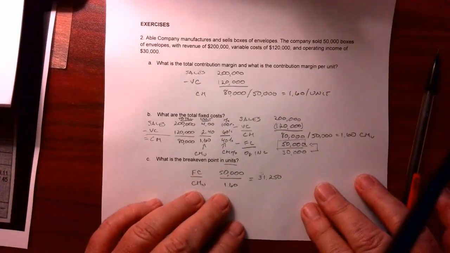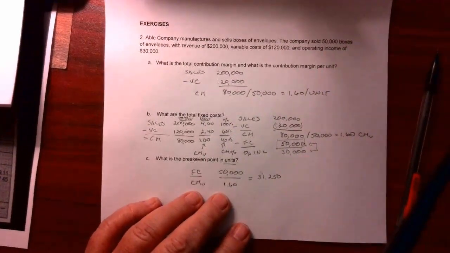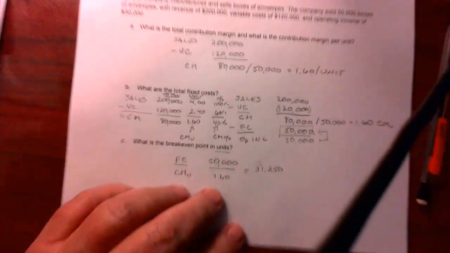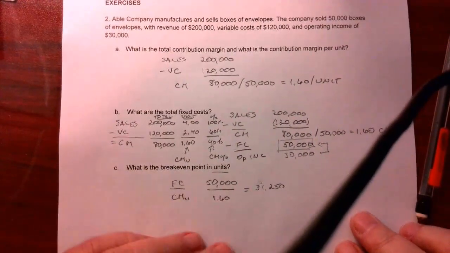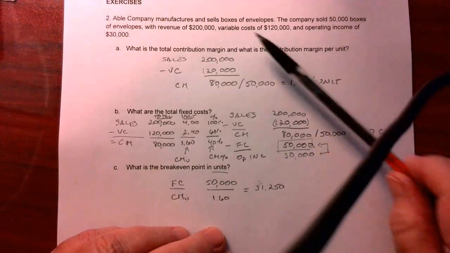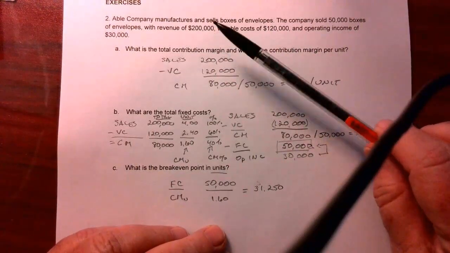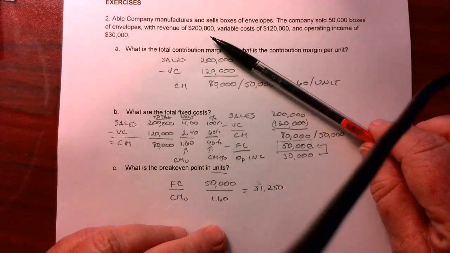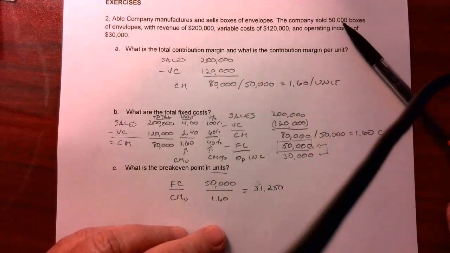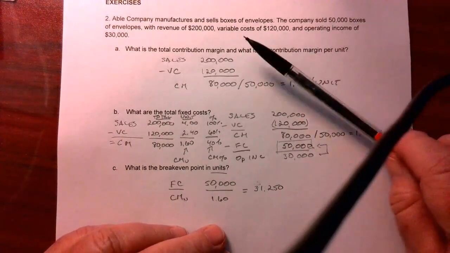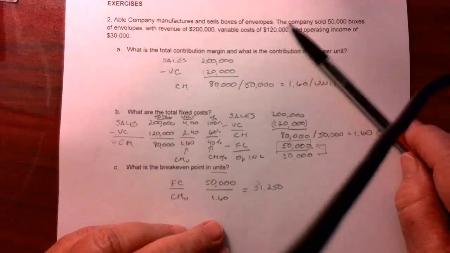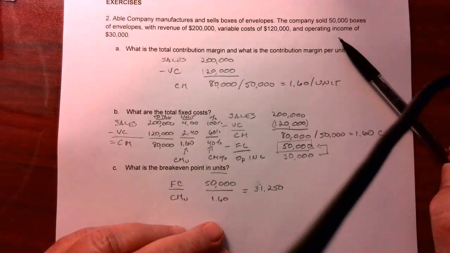Okay, this is our first class problem, Apple Company. The company manufactures and sells boxes of envelopes, and they sold 50,000 boxes with revenue of 200,000. So once you know what your revenue is and how many units there were, then you can figure out your selling price. Okay, variable costs are 120,000, and operating income is 30,000.